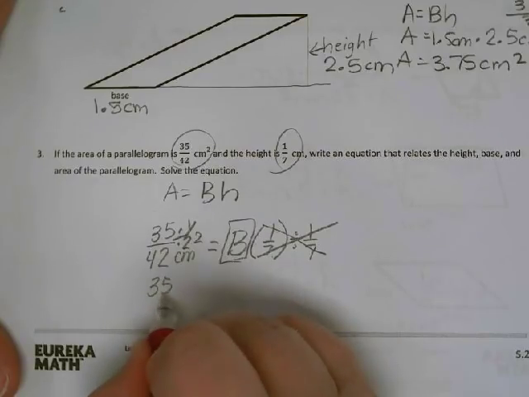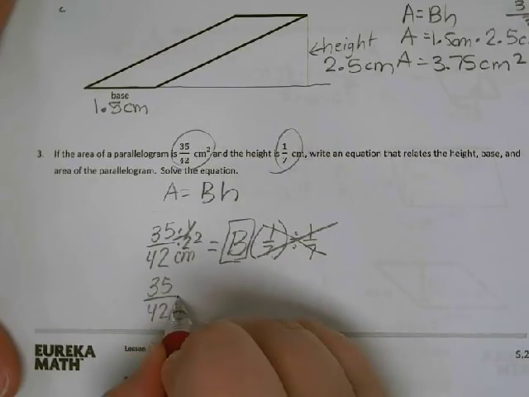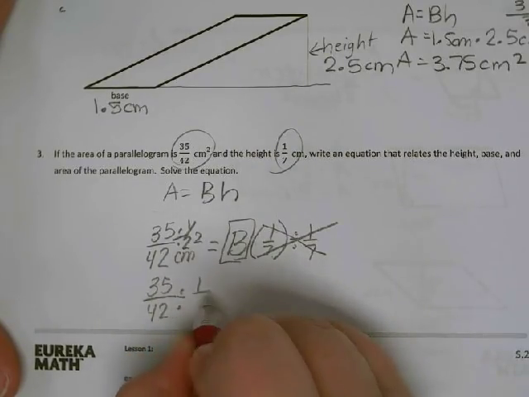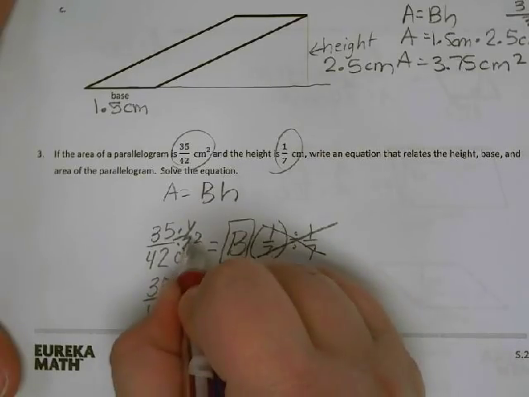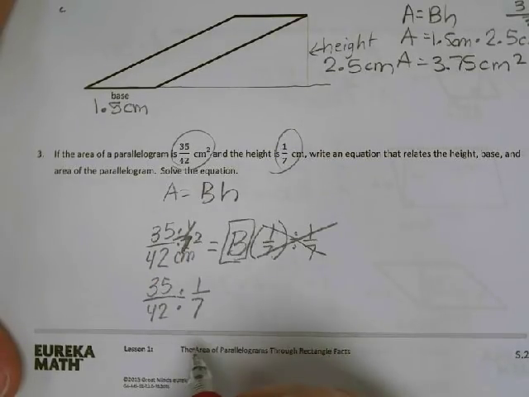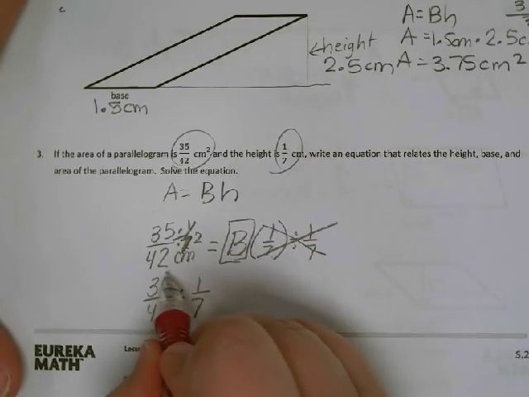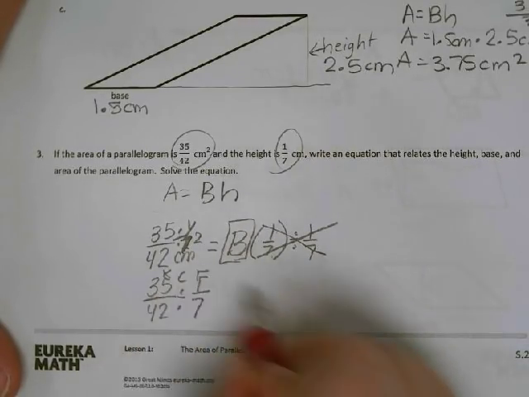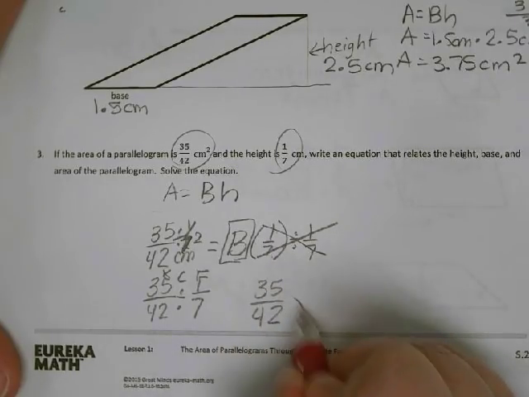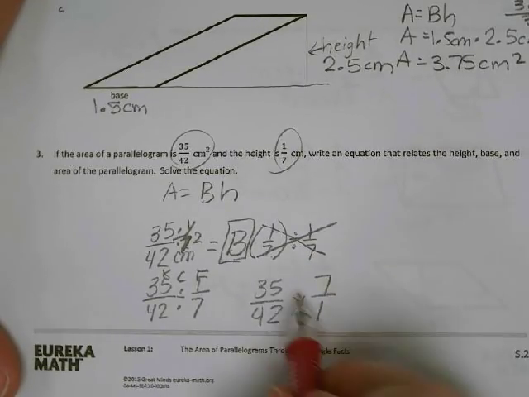So 35/42 divided by 1/7. So I'm going to do my keep, change, flip. So now I have 35/42 times 7/1. Now I just multiply straight across.